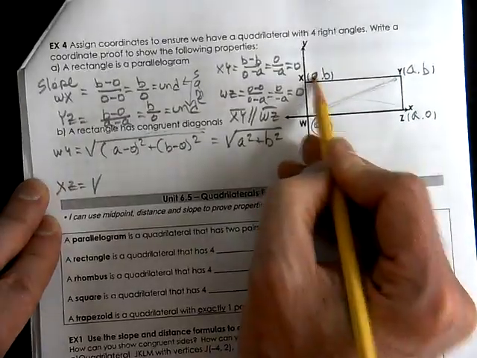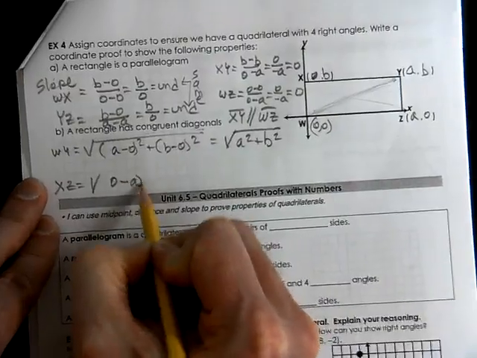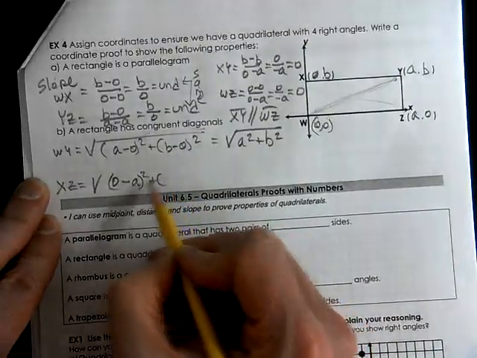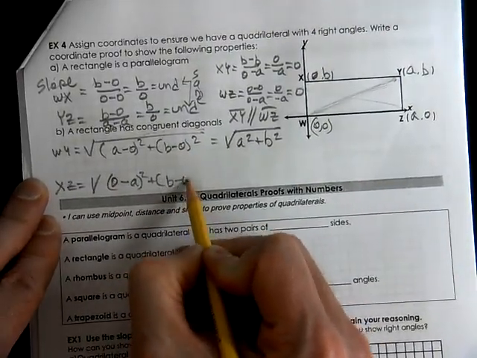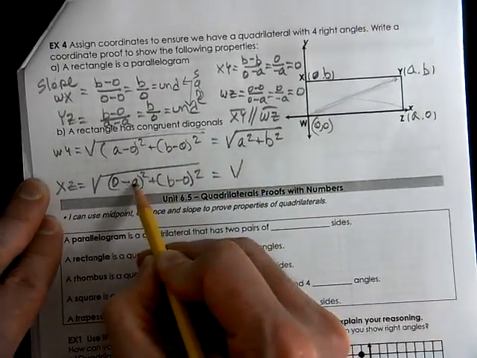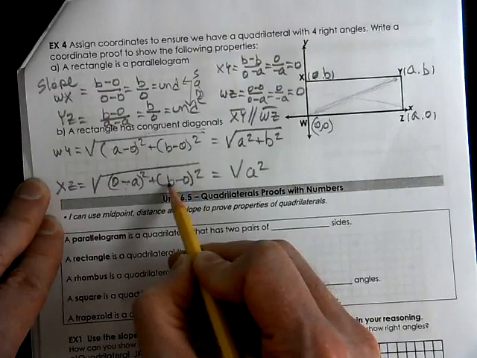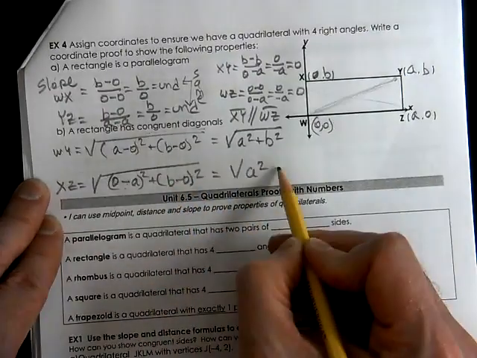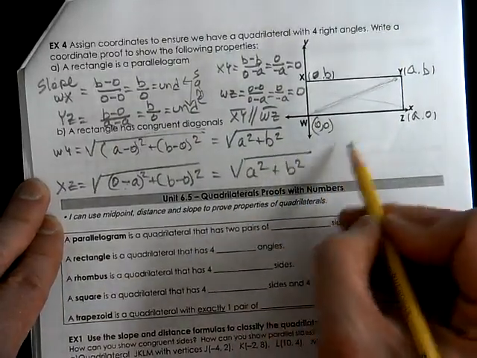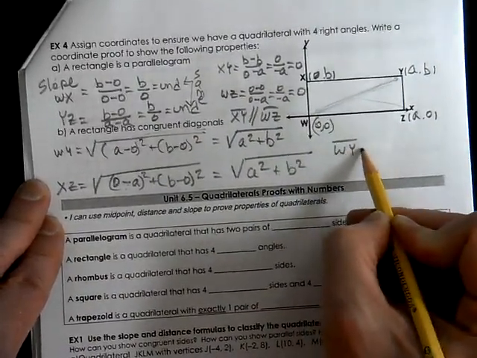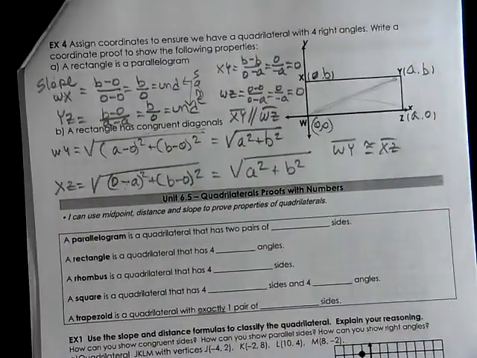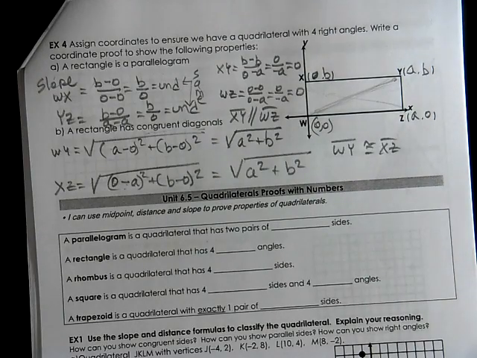XZ is going to be the x values and the y value minus the y value squared. When you square a negative, you get a positive. B minus nothing squared is B squared. Can't simplify. Yeah. That shows you these are congruent. Distances are the same, segments are congruent.